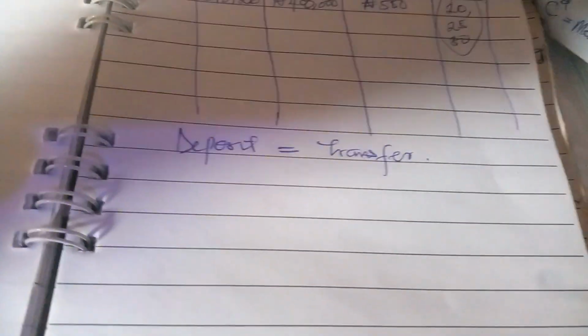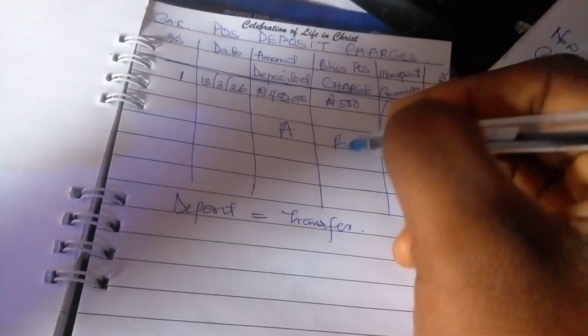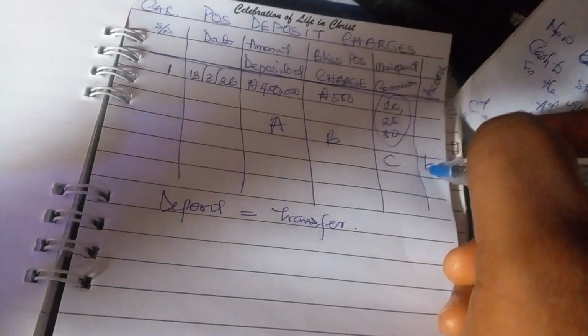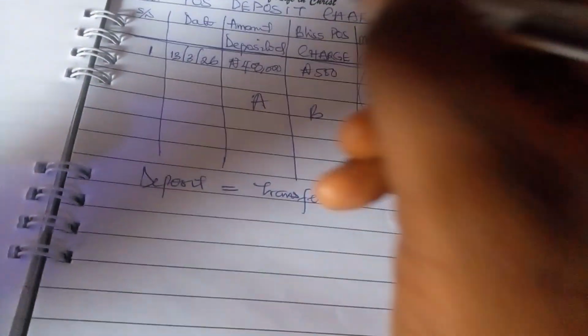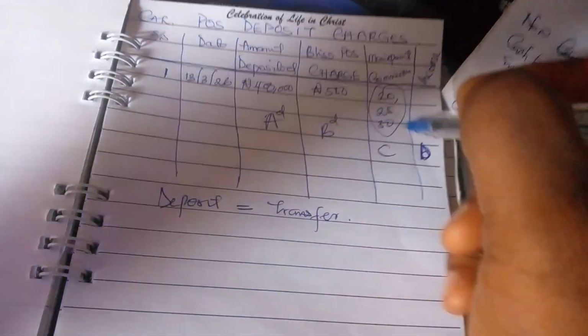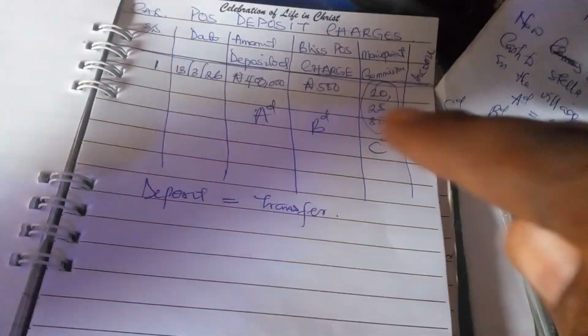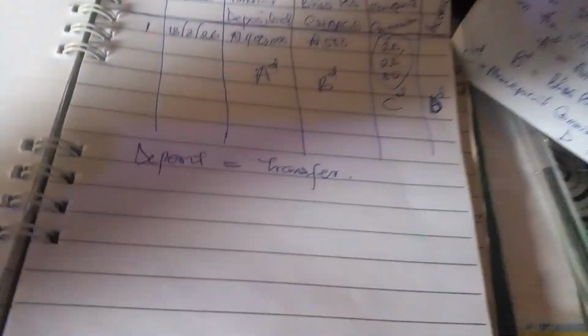Back to what we are discussing. We are still going to use our A, B, C, D. But because we don't want it to be confusing, we are going to put D here. Once you see D, you know it's for deposit. AD, that's A deposit, B deposit, C deposit, and D deposit.